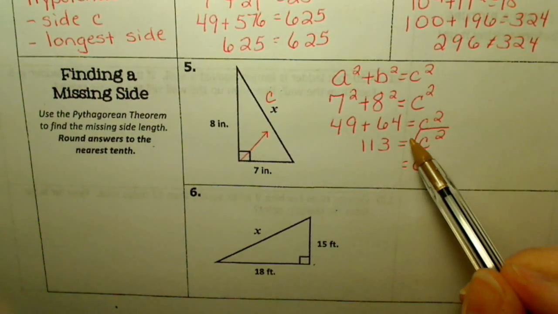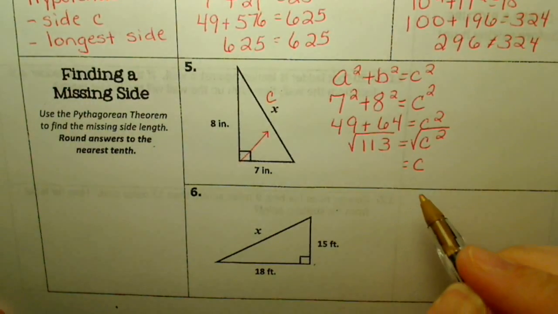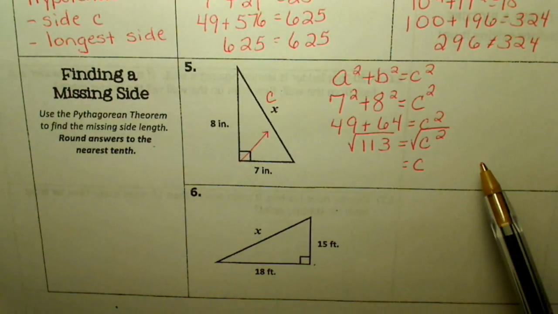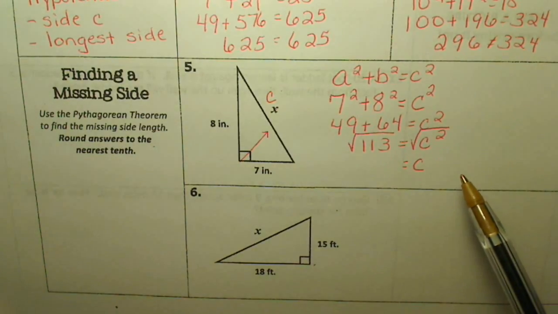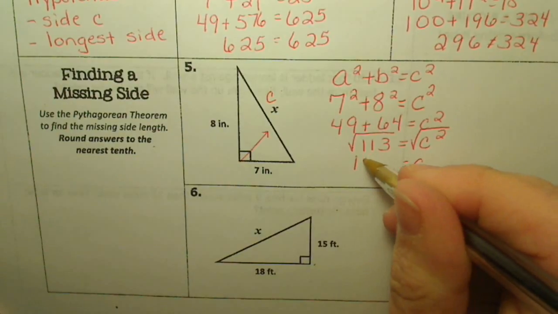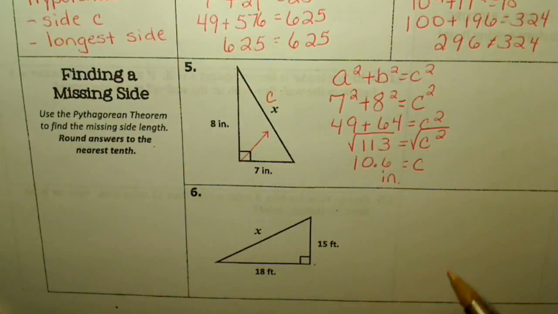If you find the square root of this side, you have to do the square root of this side, because in an equation, whatever you do to one side, you have to do to the other. That gives you a long decimal, but we're rounding to the tenth place, so that gives us 10 and 6/10, and that would be in inches because that would be our measurement here.